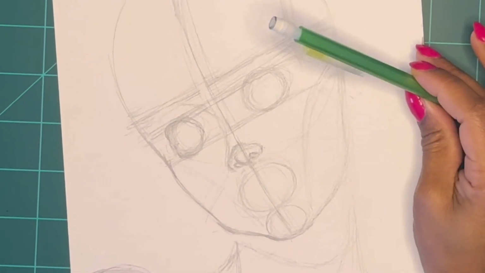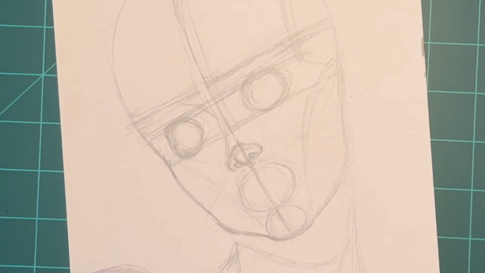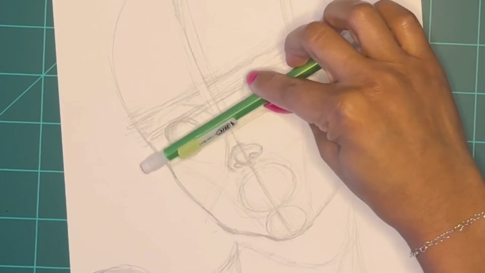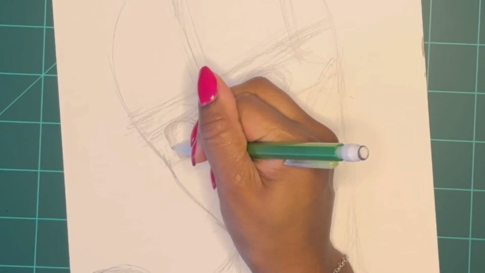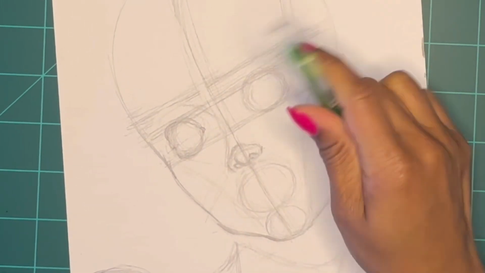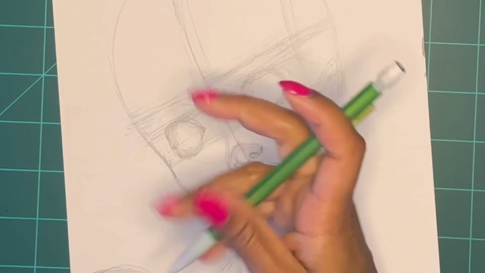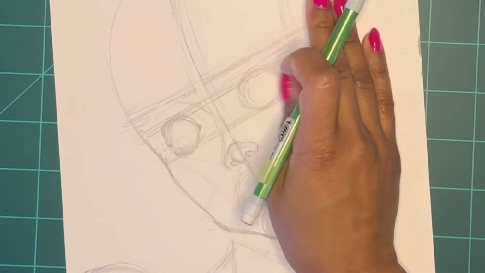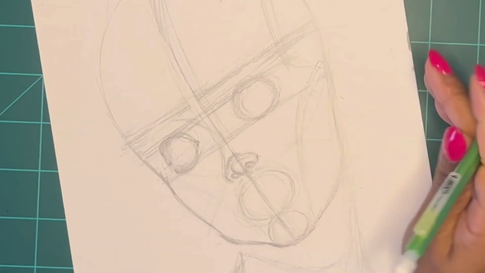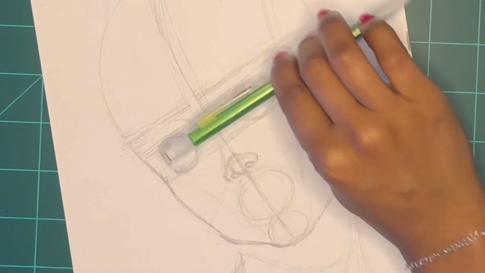And then another thing with more advanced artists that beginner artists don't notice is that when you see the inner corner and the outer corner, it's not always straight. And where your work's really going to start to shine in portraits is when you know how to angle the eyes and how to change the angle.